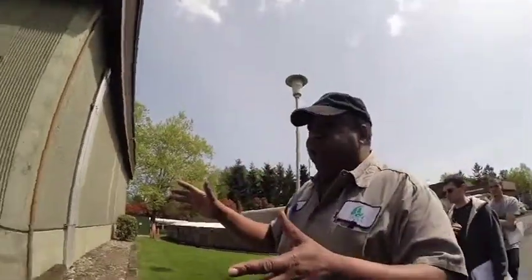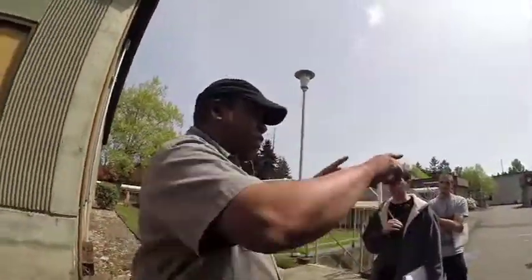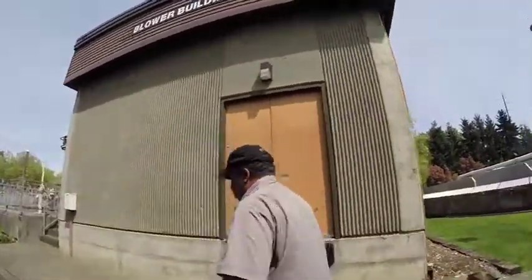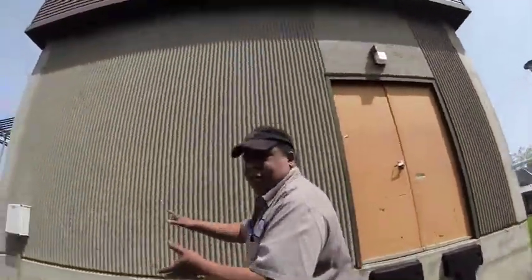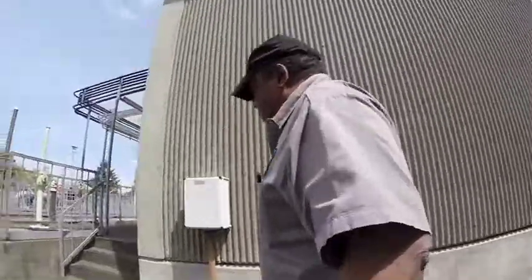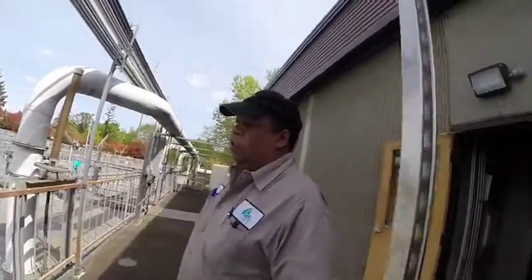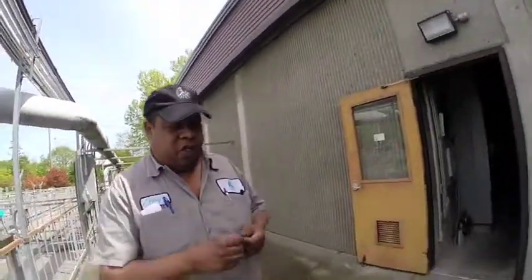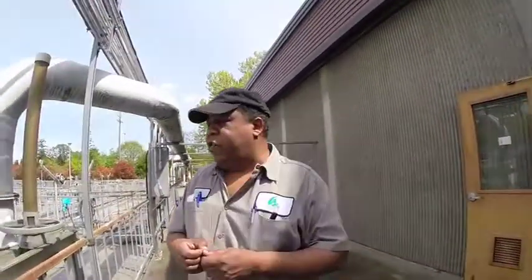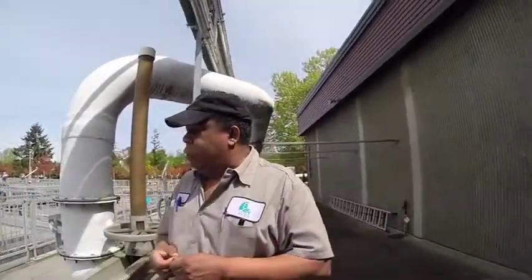Here's your blower building. So the effluent off of these primary clarifiers goes over here to the ABs, the aeration basins. How many aeration basins do you have? 4. And what I run has anoxic zones. I have 2 anoxic zones.